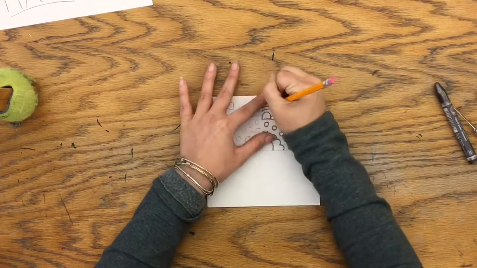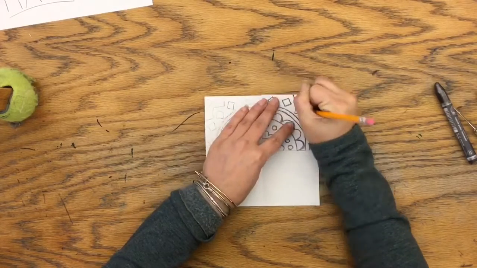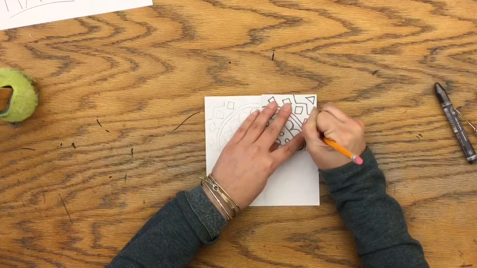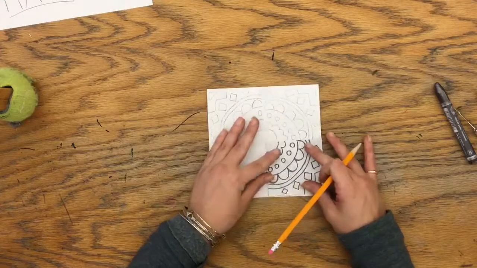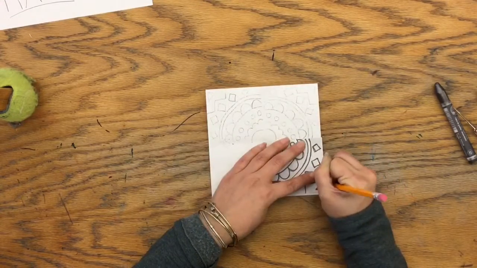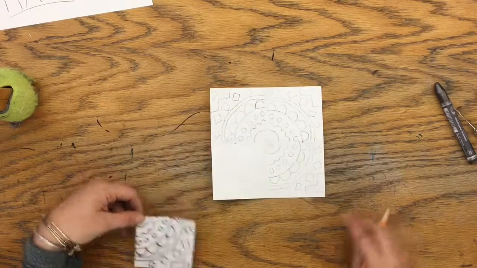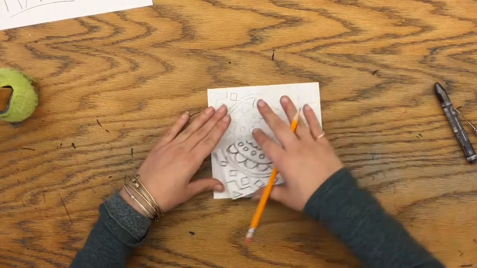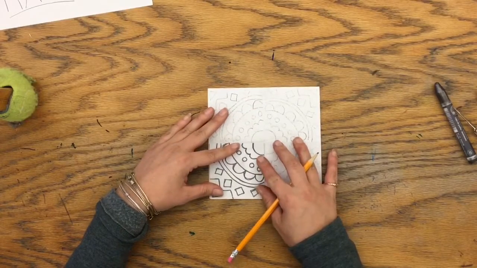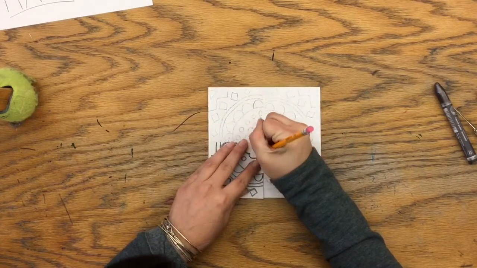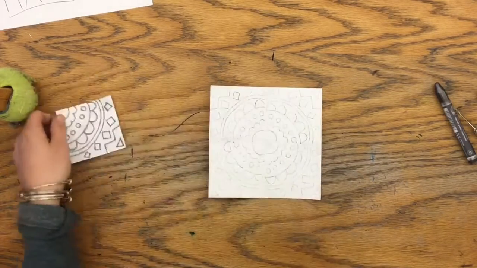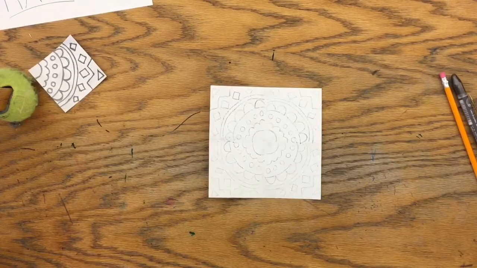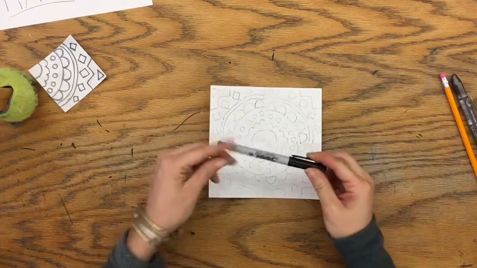Now you're going to continue this process of transferring your design into all 4 sections. The most important thing to remember is to rotate that design around the center so that you are creating radial symmetry. Okay, so I have all 4 of my sections transferred and traced, and I have created a design that shows radial symmetry in all 4 sections.